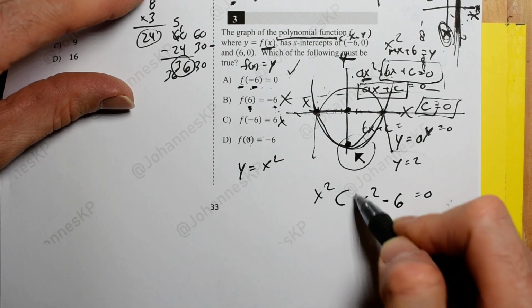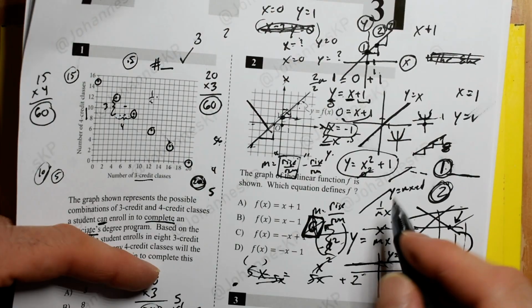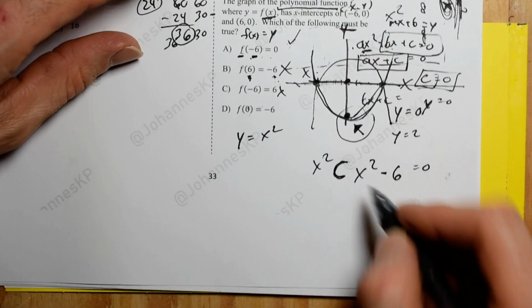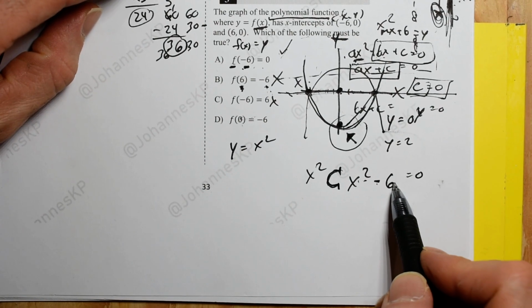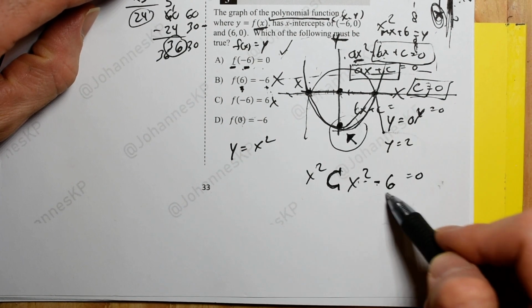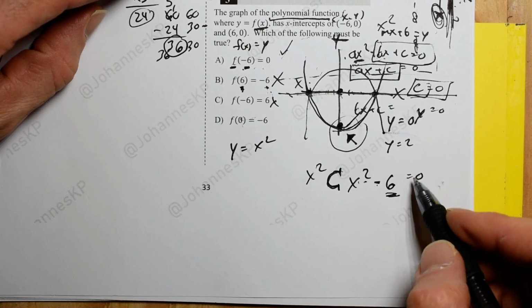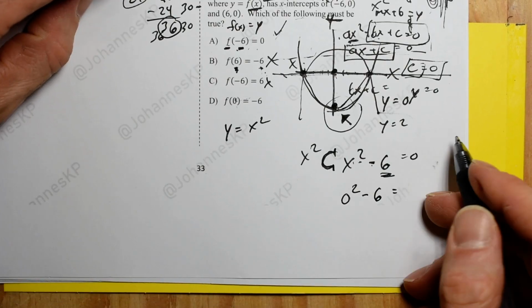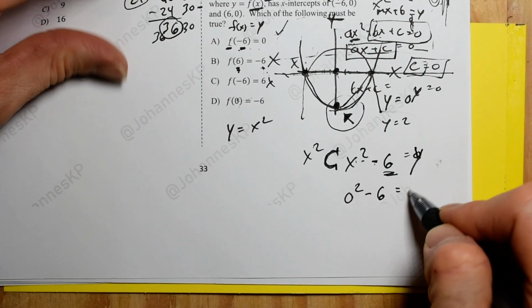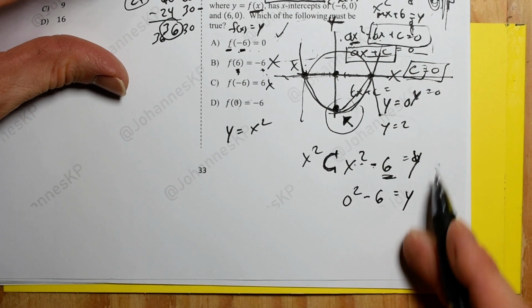You'd have to have a constant out here. But even that, hey, back to this gravitational constant. So let's say you did have x squared minus 6. Well, that puts your y-intercept at -6. So if you throw in x is 0, 0 squared minus 6 is equal to -6. Got it. That's the point there.